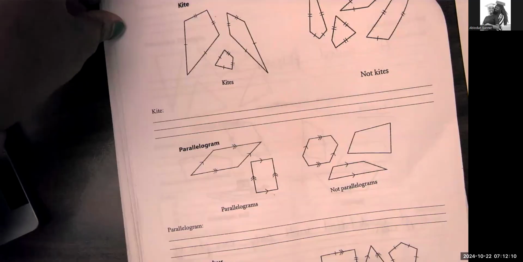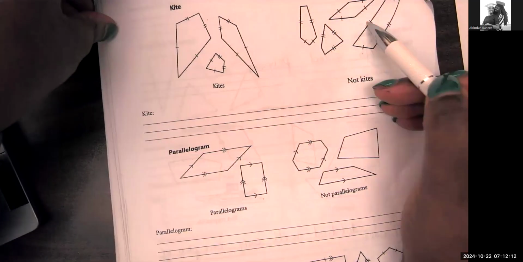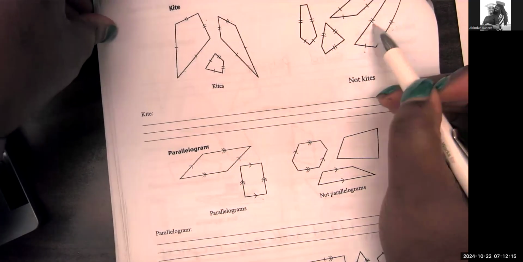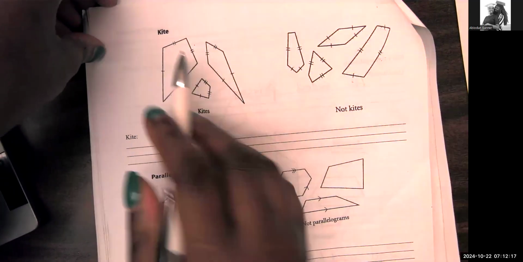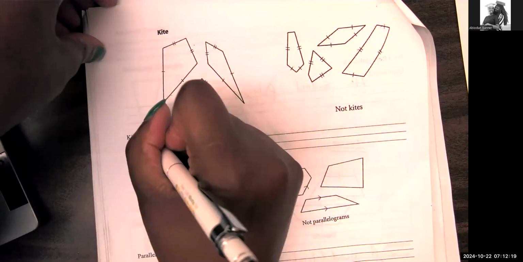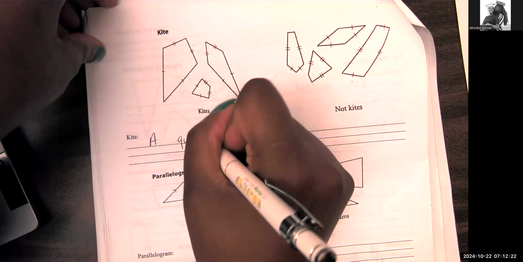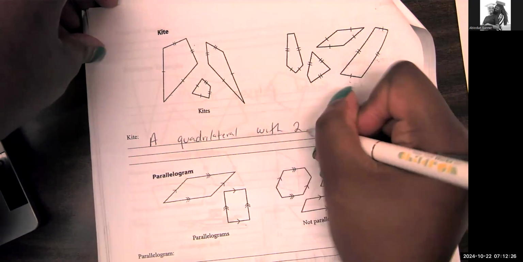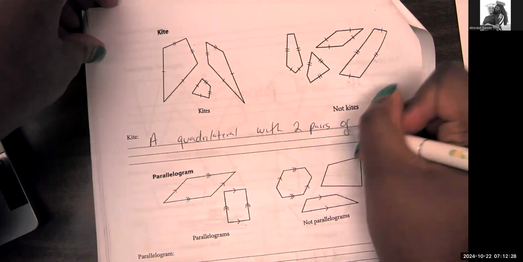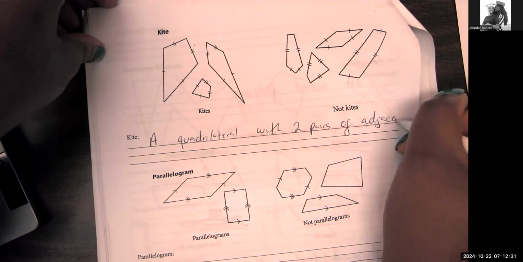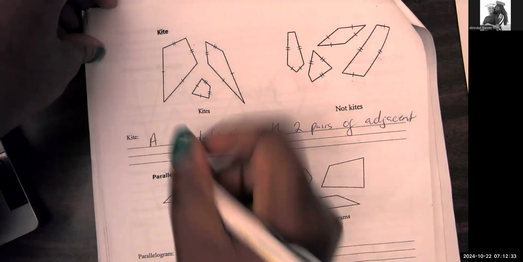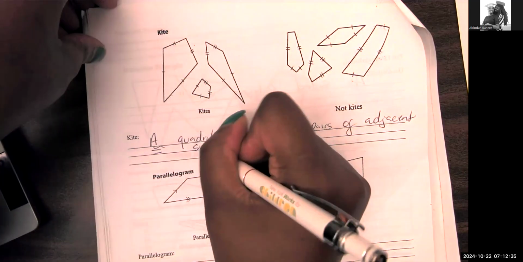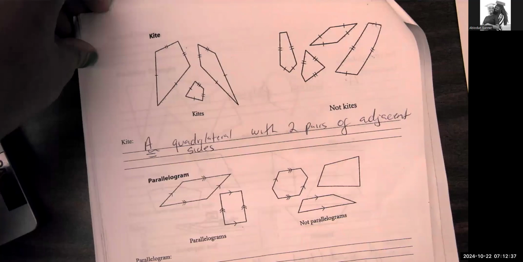Or a kite. Based on these tick marks, we see that it has 2 pairs of congruent sides, but this one also has 2 pairs of congruent sides, but these congruent sides are opposite. So it has to have 2 pairs of adjacent congruent sides. So it's a quadrilateral with 2 pairs of adjacent, or if you want to use the word consecutive, that works also, 2 pairs of adjacent congruent sides. The tick marks mean the sides are congruent.